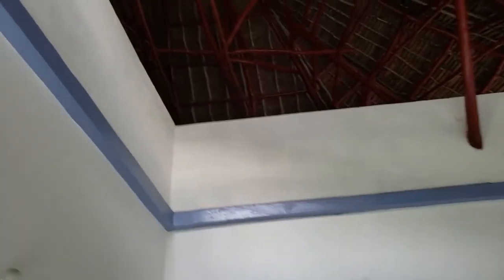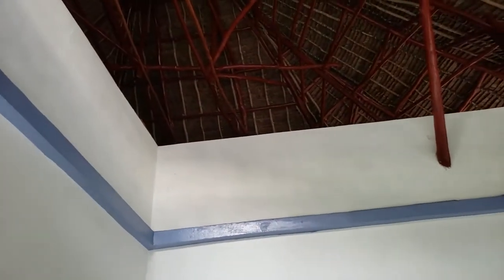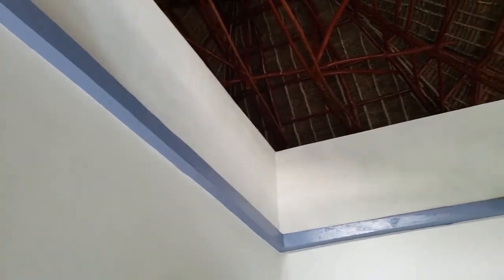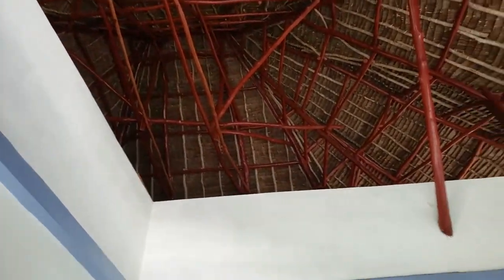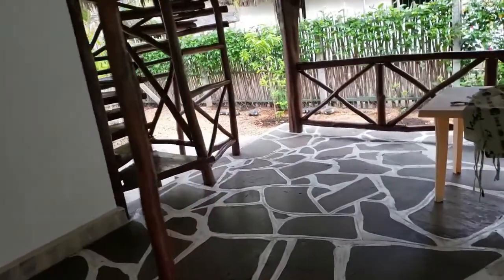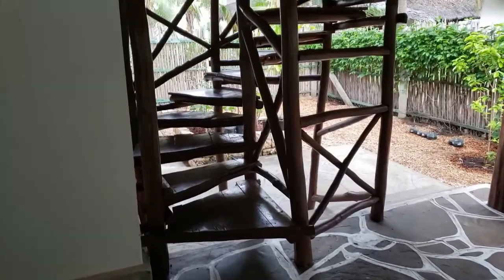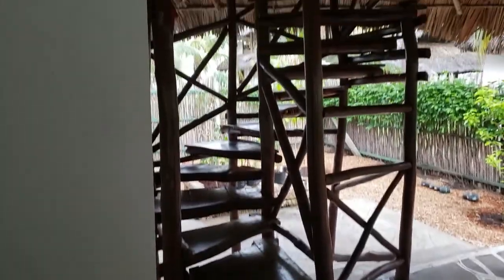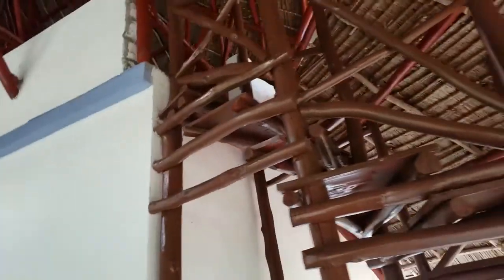Up top there is an open space. There's a ceiling there, so you can walk up there, and the space is open. And I had these stairs built, spiral stairs, made from some hardwood planks and casuarina. So you can take this up to get upstairs.